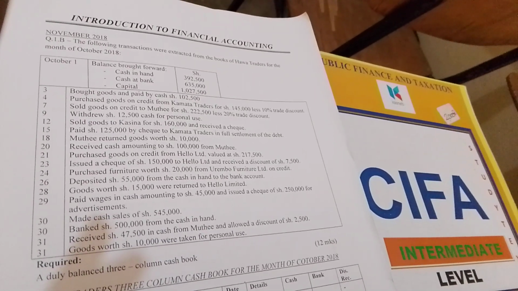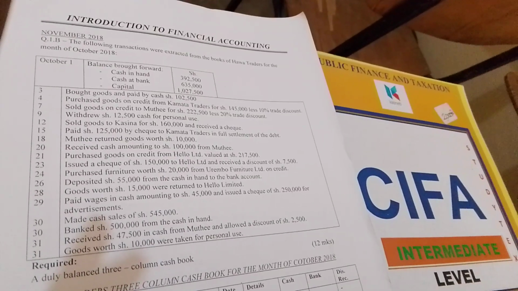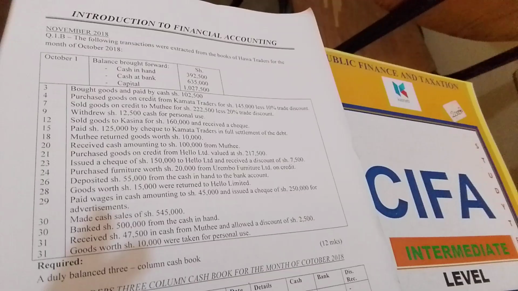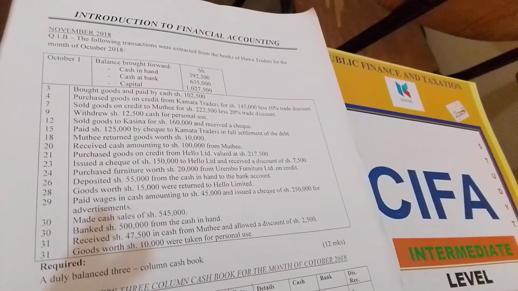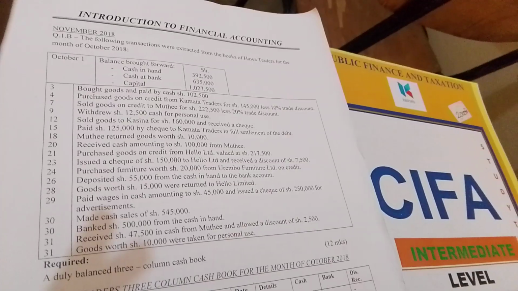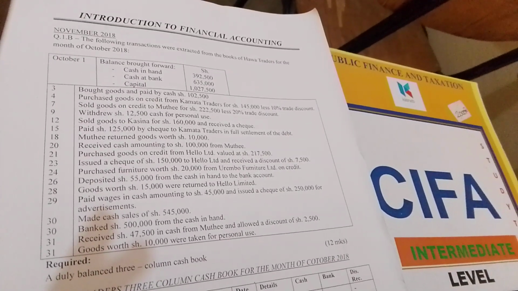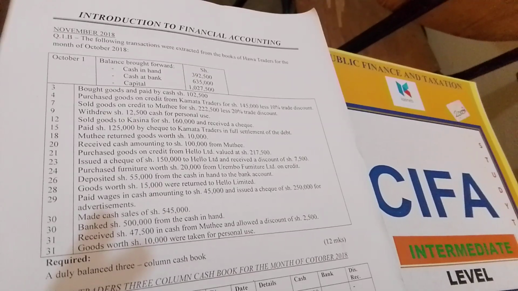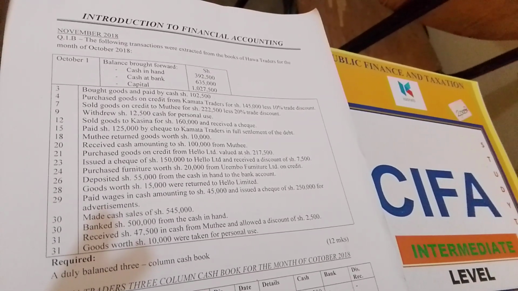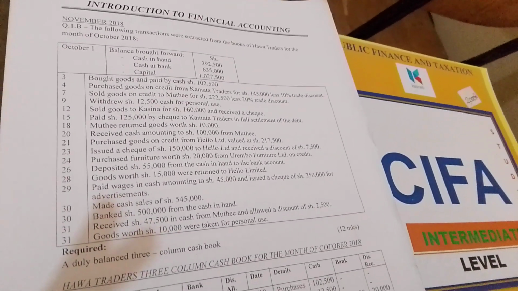Date 9, withdrew shillings 12,500 cash for personal use. This is known as drawings. Now, the first question is, is this transaction involving actual cash movement?